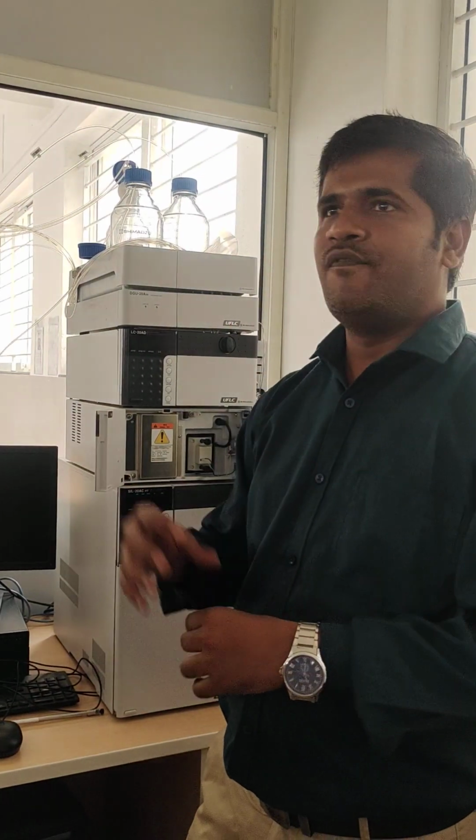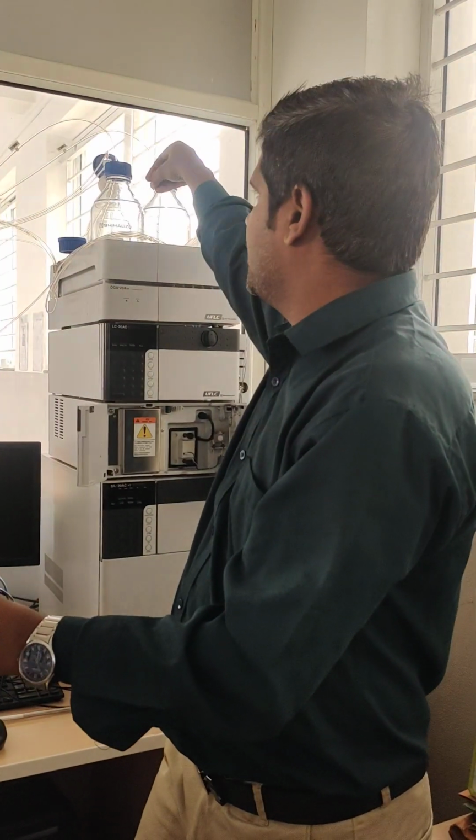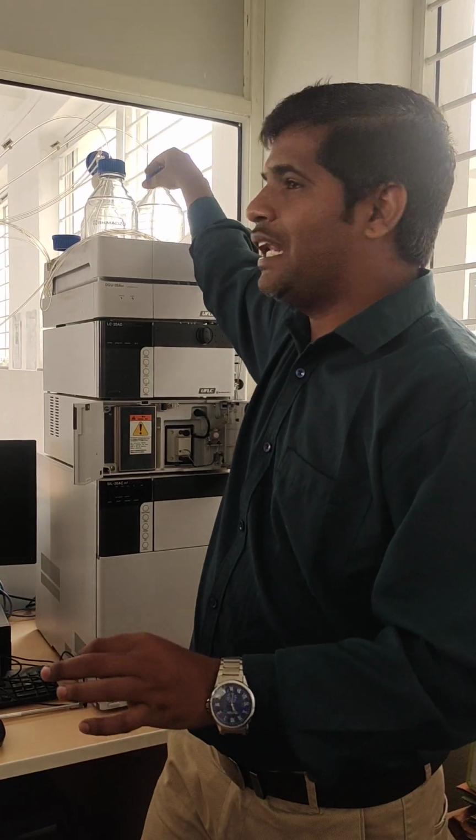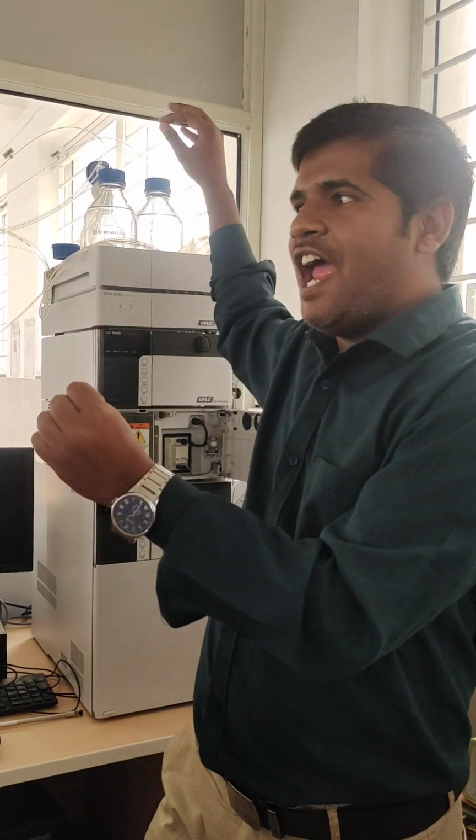Suppose we don't know the retention time where we get the peak, and we have used only an isocratic system, like methanol:water 50:50, kept in one bottle, bottle A only. The composition is single, 50:50, and we analyzed the sample but didn't get a result.